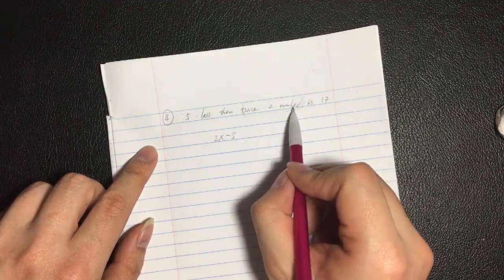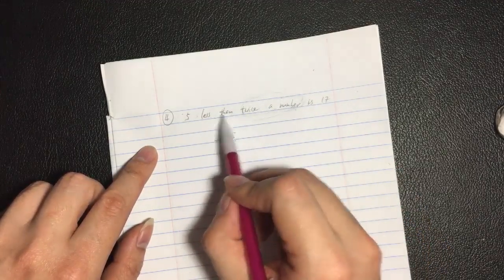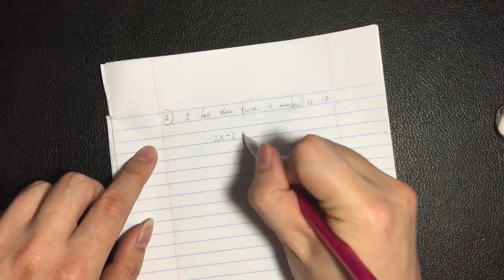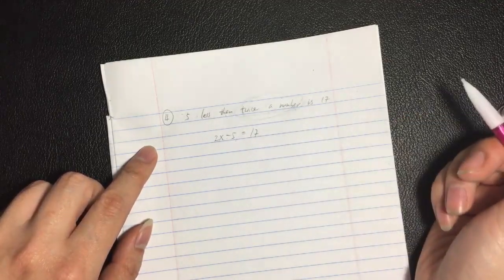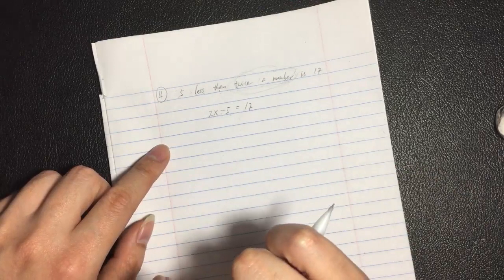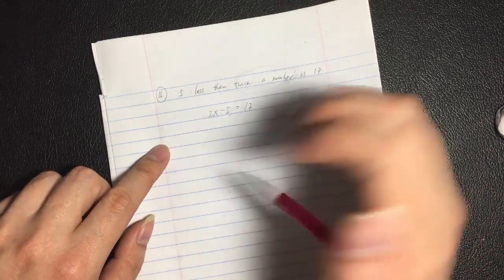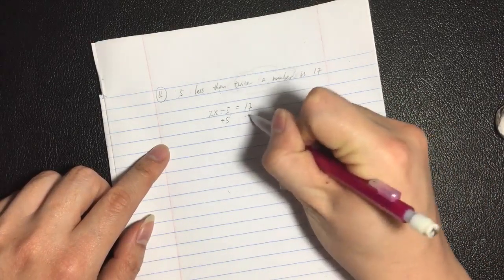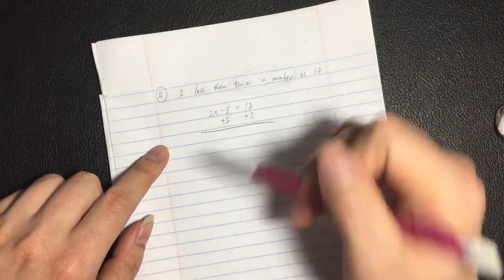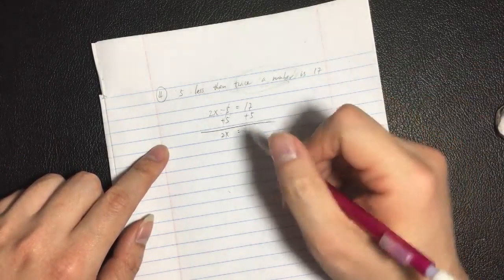Unknown number is x. Twice a number is 2x. 5 less than 2x is 2x minus 5. Is means equal sign. Is 17. Then we try to get x by itself. So in order to get x by itself, we need to eliminate negative 5 first, then eliminate 2. So I can add 5 to both sides. Negative 5 and positive 5 get cancelled on the left side. We get 2x by itself. On the right side, 17 plus 5 is 22.